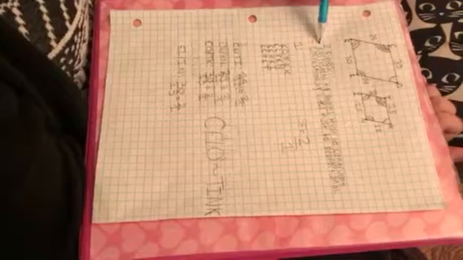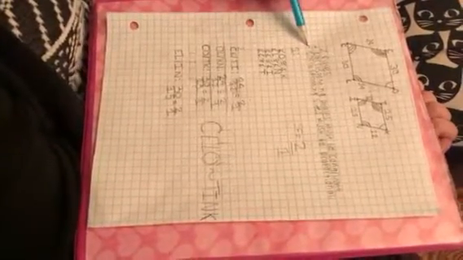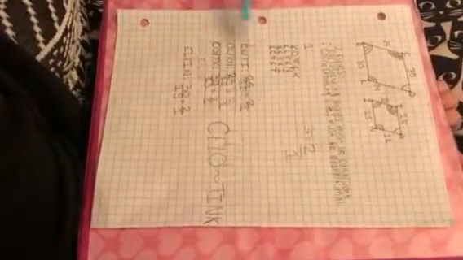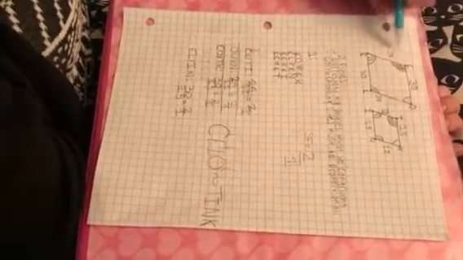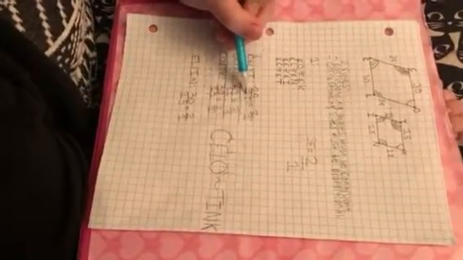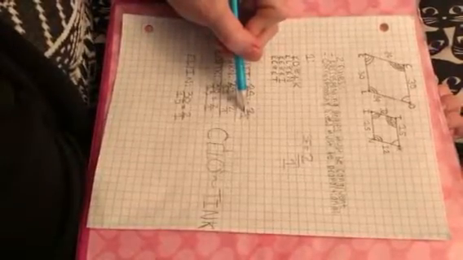Now we have to prove that the second rule is true, which is that the corresponding sides must be proportional. I've already written down all the proportions here to save time. CE over here is 24 and TI over here is 12. So we can write it in the proportion 24 over 12. And when you reduce that, you get the proportion 2 over 1.